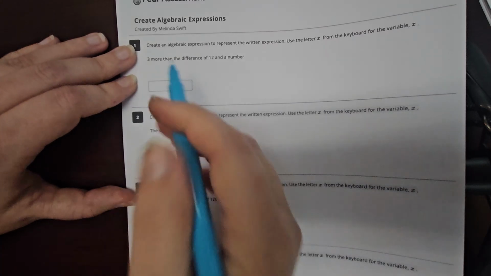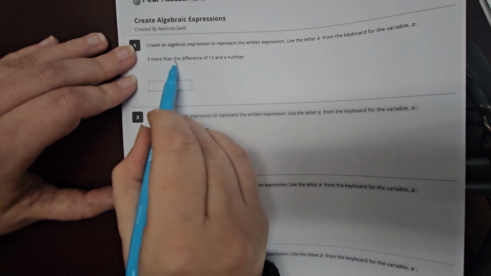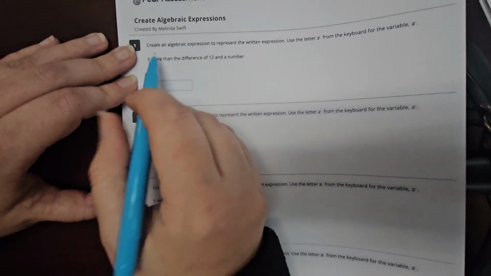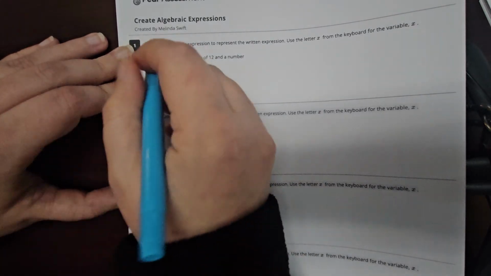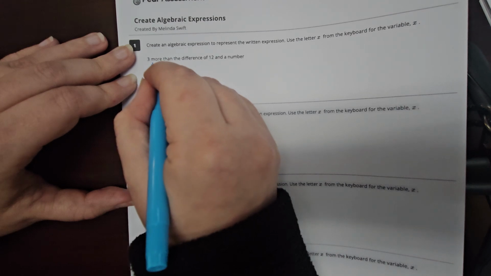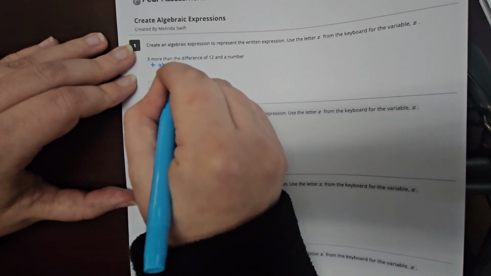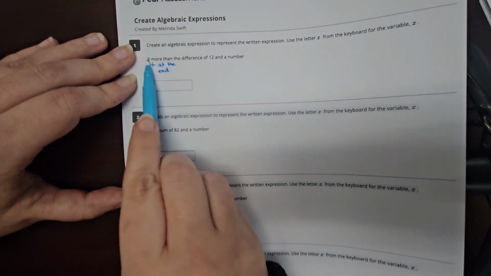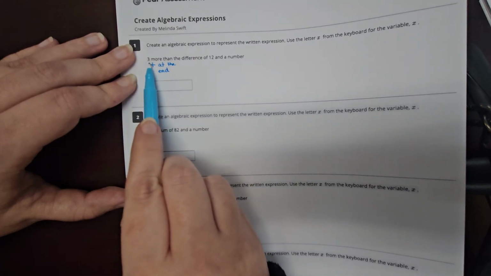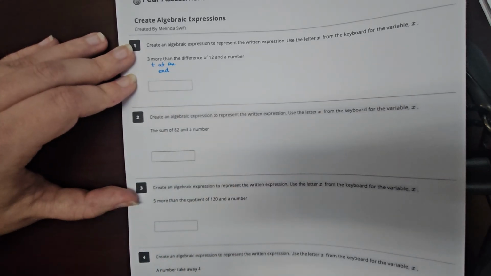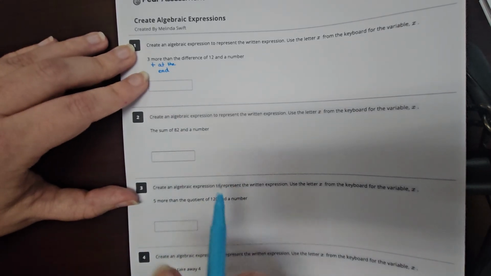All right, so number 1 says 3 more than the difference of 12 and a number. So let's break this down. We know what 3 means. I'm not going to worry about that. More than means we're going to add. Specifically, this adding 3 is going to happen at the end. If you see more than or less than, this is going to go at the end. Less than, more than, at the end. You can kind of adjust the way you say end so it kind of rhymes.